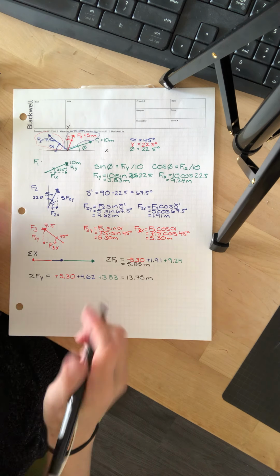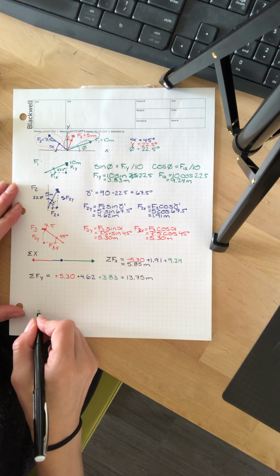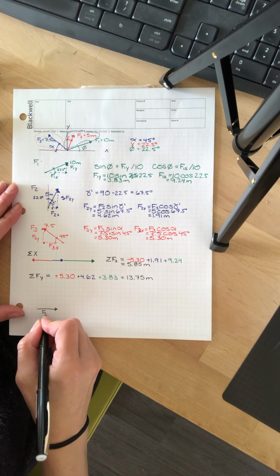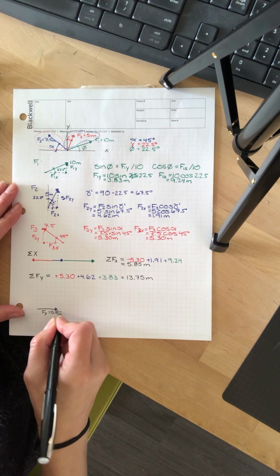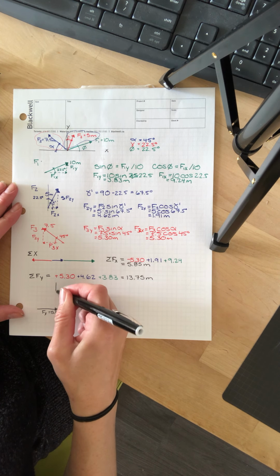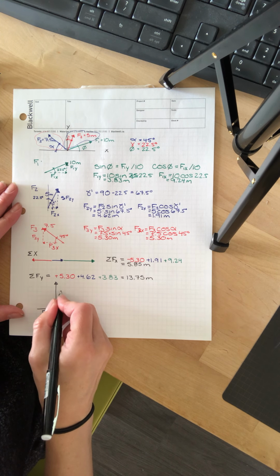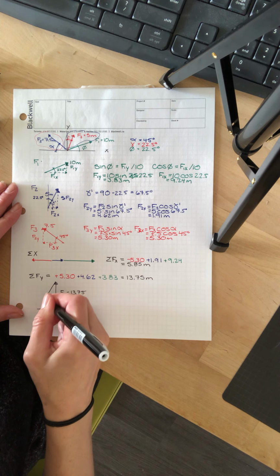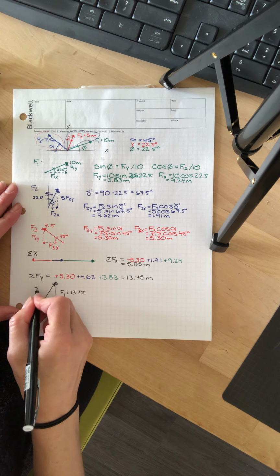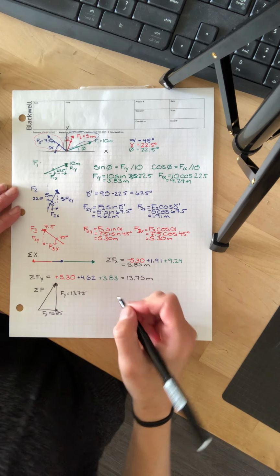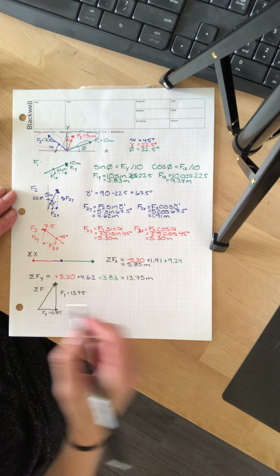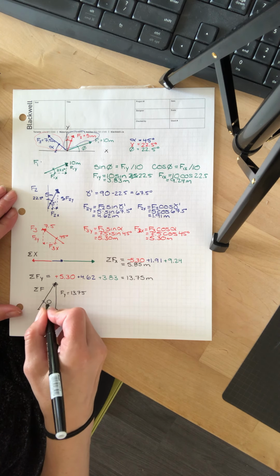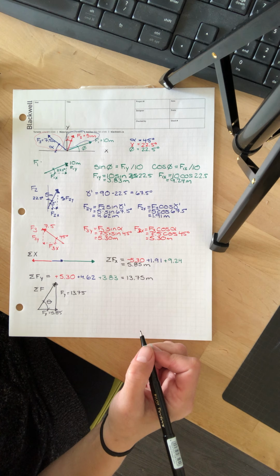So we're starting to get there. Now we have our Fx equals 5.85 and our Fy equals 13.75. But what we want to know is the sum of all of the forces. We want that one big capital F. We want to know how big that is, and we also want to know what that angle is relative to the x-axis.